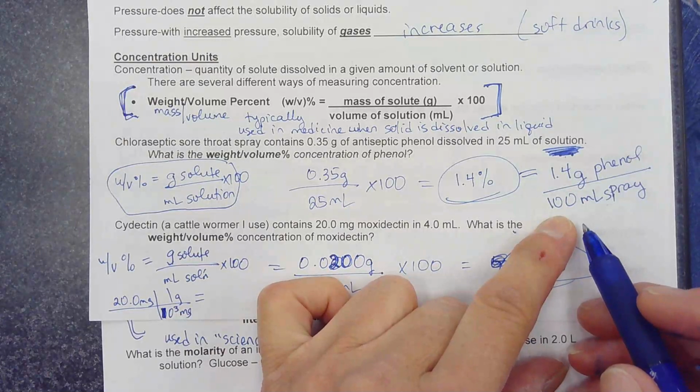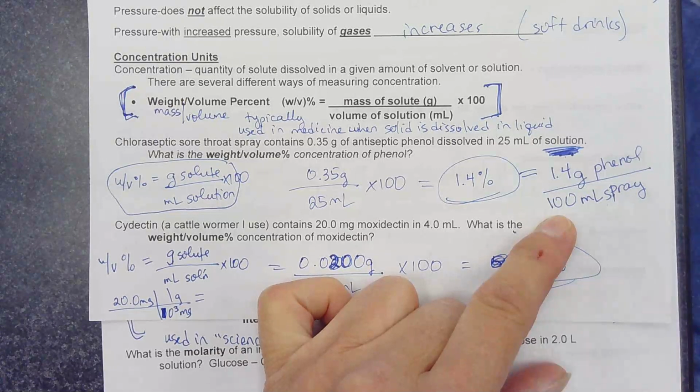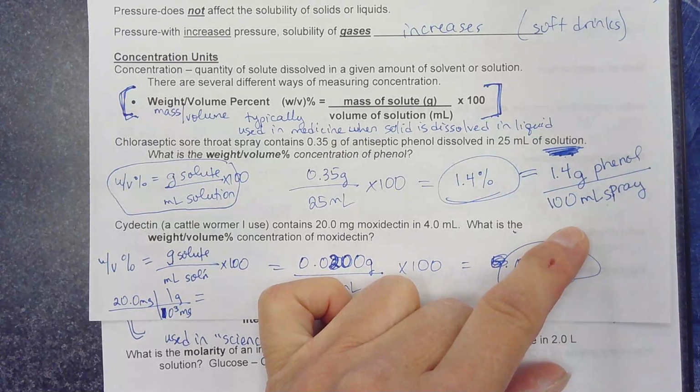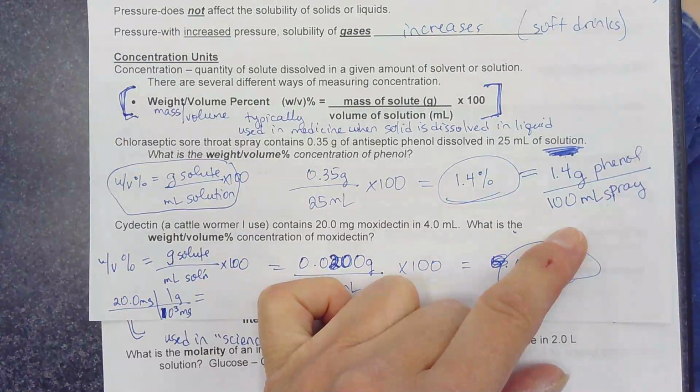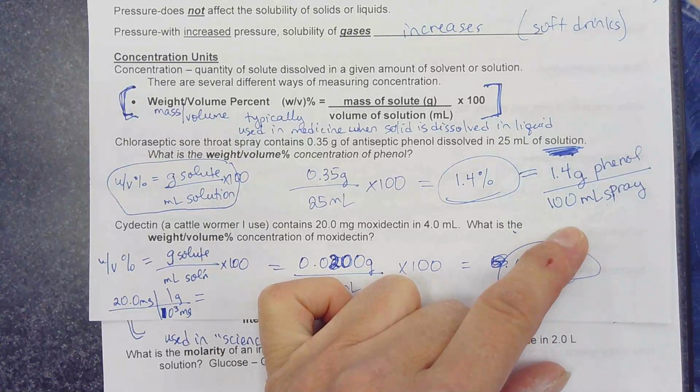So what do you have to look at? How much was in the bottle to begin with? The bottle's going to tell you how much is in it, and it may be in ounces. They're going to have to do the calculation of how many milliliters that would be, or they already have a chart that tells them this in ounces. And then they're going to say, how much did he or she actually consume?